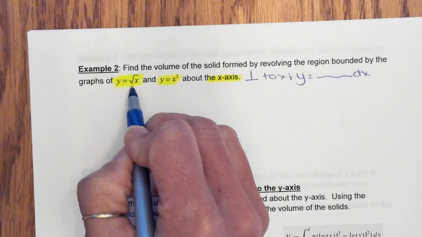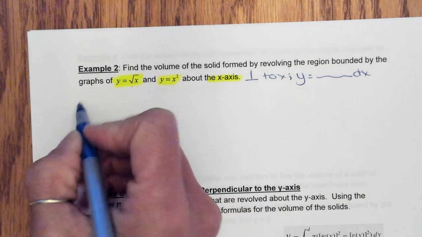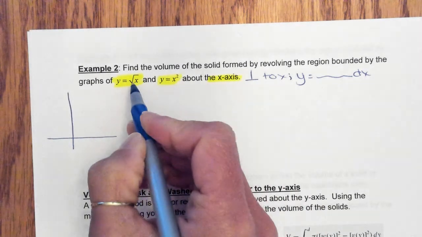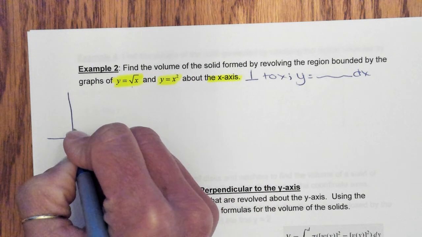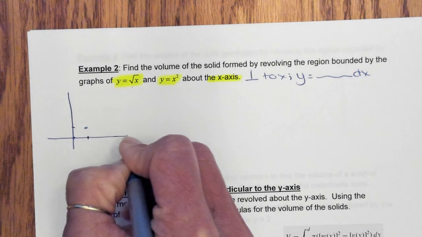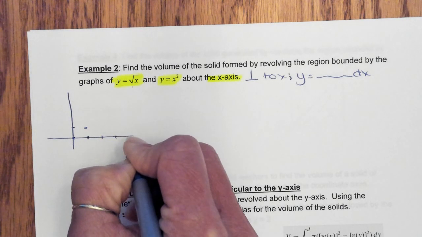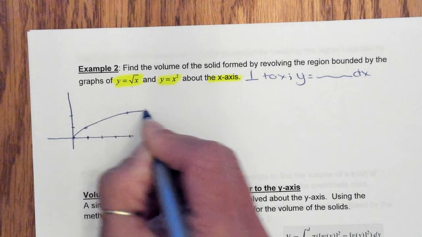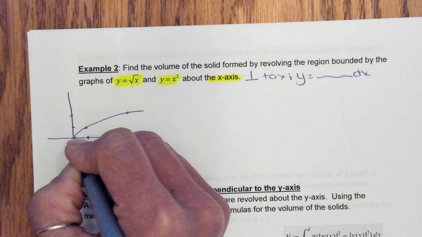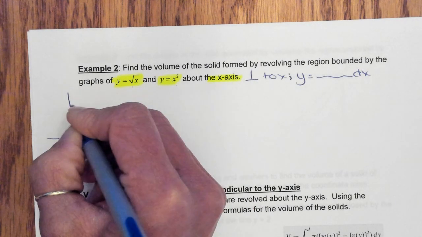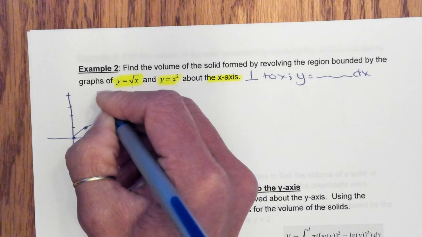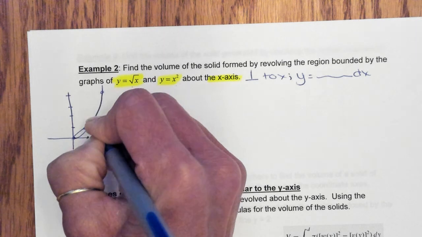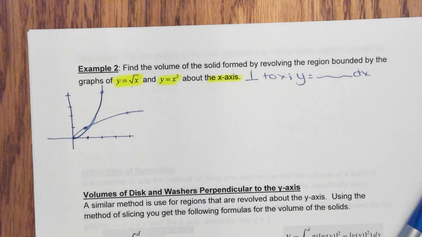So let's see. The square root of x goes like this, x squared goes like this. So we would take a look at our graph. So let's go like this and like this. So let's see if we pick some points: 0, 0, 1, 1, 2, 3, 4, 2. Okay, so the graph is going to go like this. That's this one. X squared: 0, 0, 1, 1, 2, 4. It's going to go up here. So that means we're going to have this teeny tiny section like this. If I could have drawn it where they intersected each other. But what we're looking at is this region right here. It's teeny tiny.